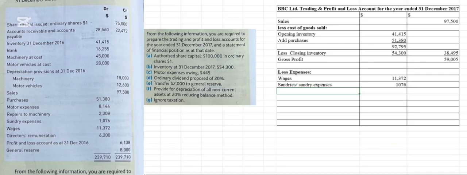So looking through the trial balance, we have the cost for both machinery and motor vehicle, and it also provided to us the depreciation for both of them. We're also seeing where there is another type of expenses for motor. So I'm going to put that there. Before we do the depreciation, motor expenses.